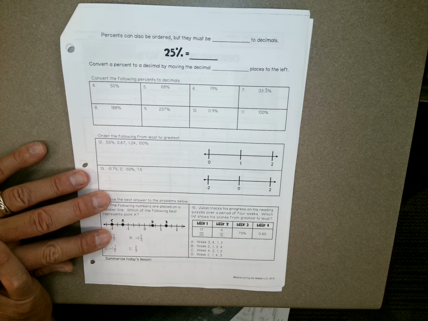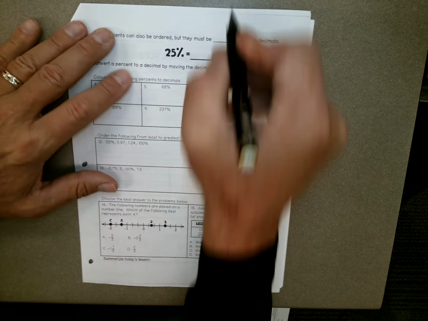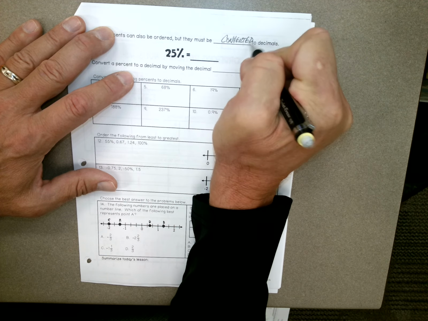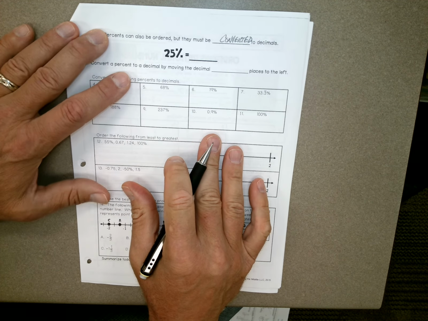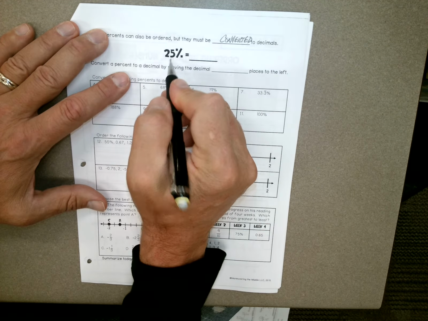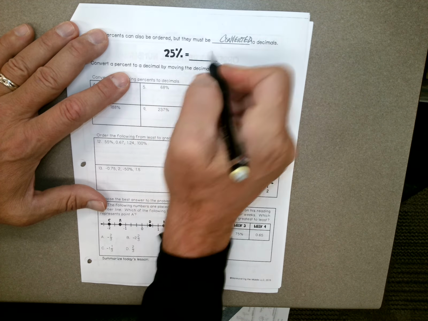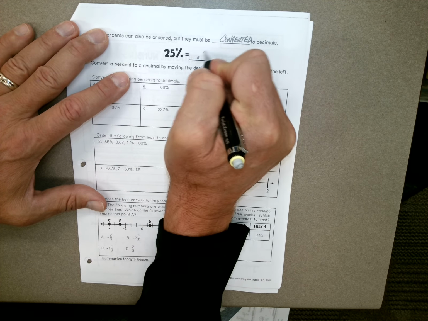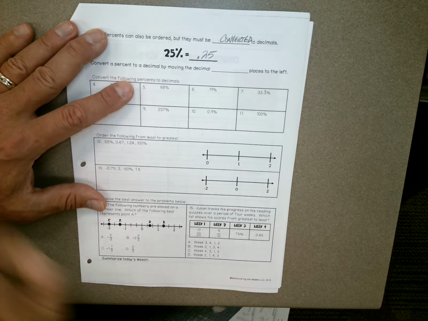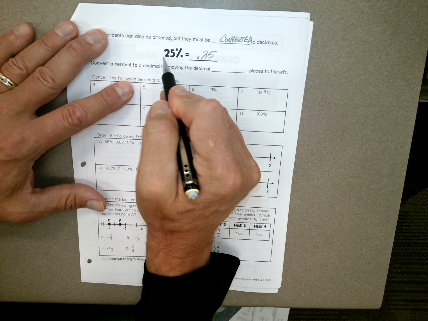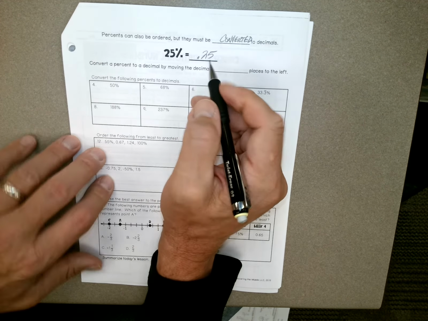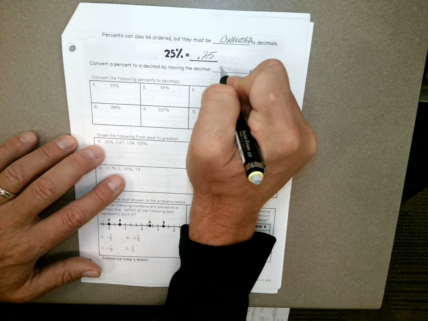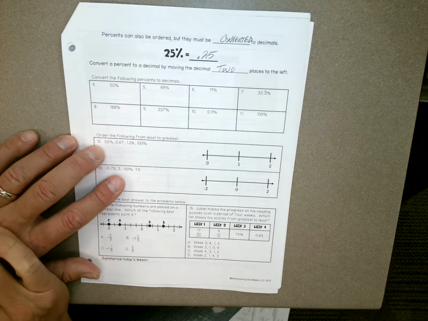Percents can also be ordered, but they must be converted to decimals, right? Easy, very easy to change a percent to a decimal. A percent to a decimal, we move that decimal point 2 places to the left. You have to know that. Your calculator will do it, but it's a lot easier just to move it 2 places. So convert a percent to a decimal by moving the decimal 2 places to the left.